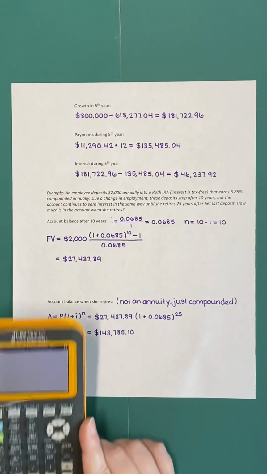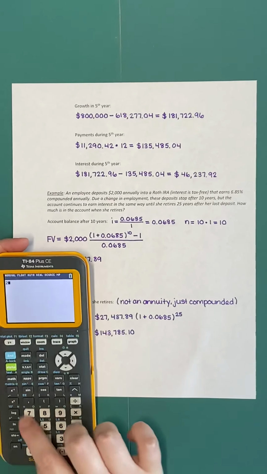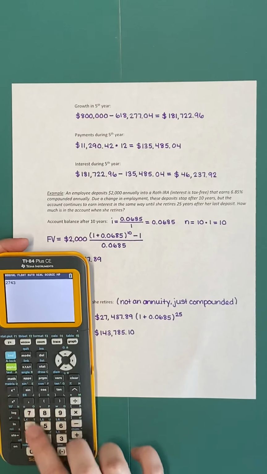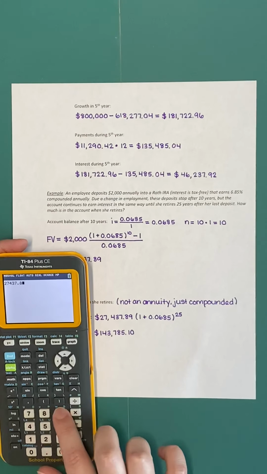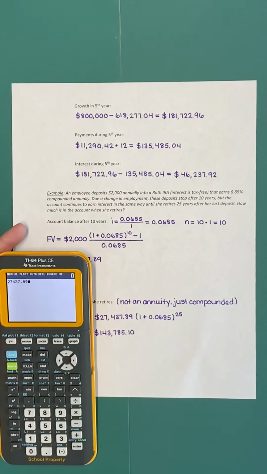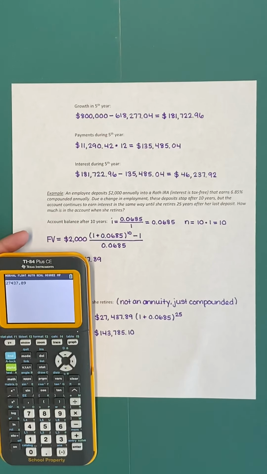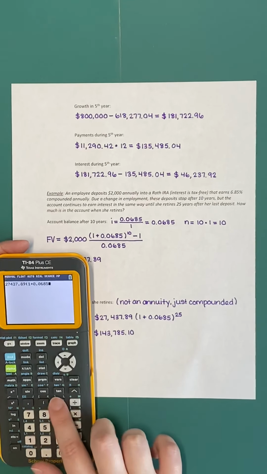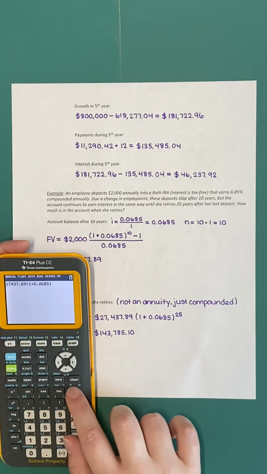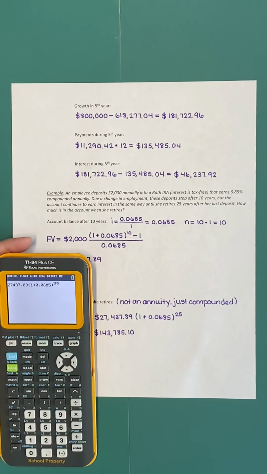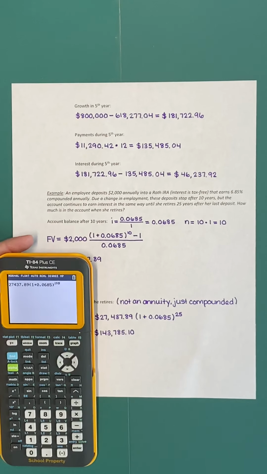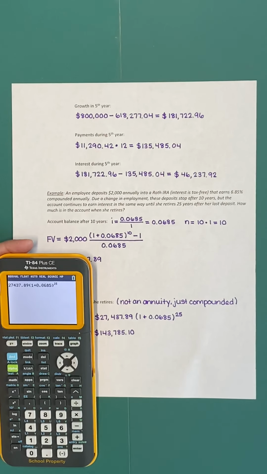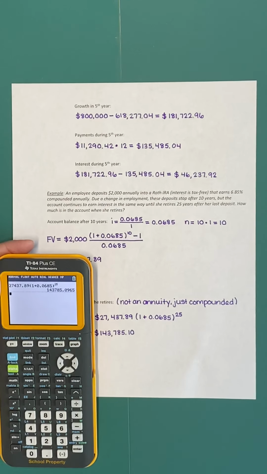Now this one we can probably just type in one line. So $27,437.89, the principal, the new principal based on where the annuity payments stopped. And then we're multiplying by 1 plus 0.0685. Make sure to close your parentheses. And then we're raising that to the 25th power. Now, just as before, if you want to do one operation at a time, you don't want to type it all in one line, perfectly fine, that's up to you. And there we go, there's our value.